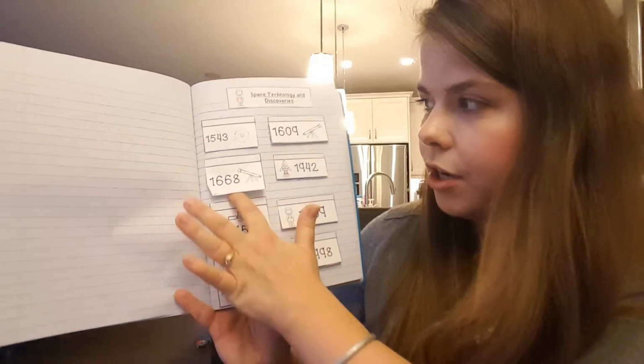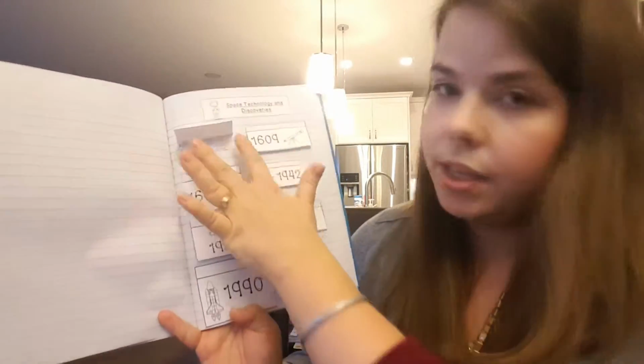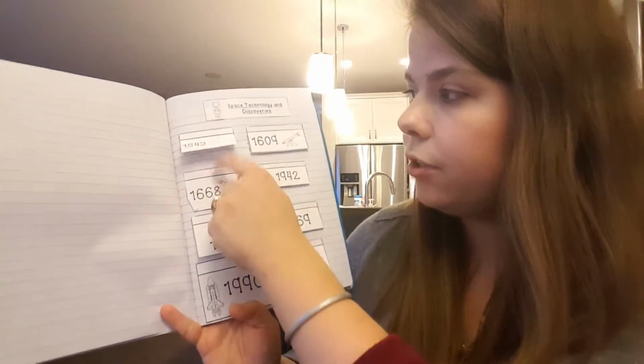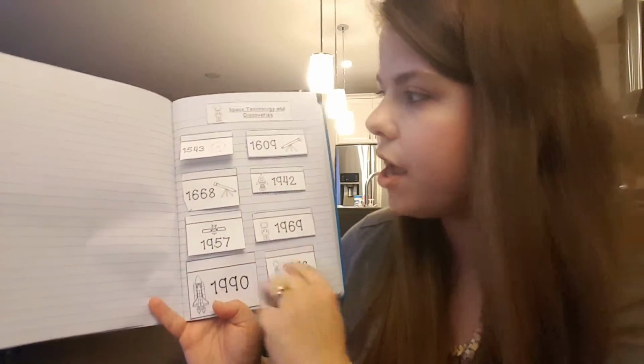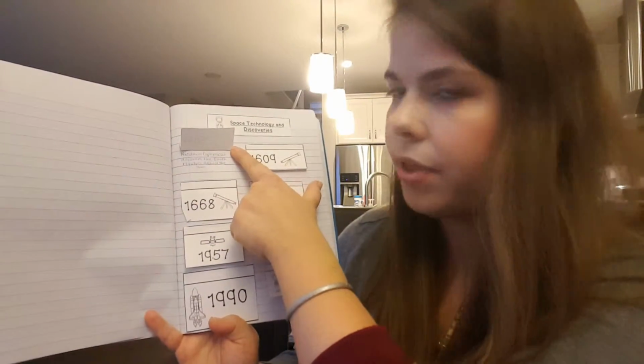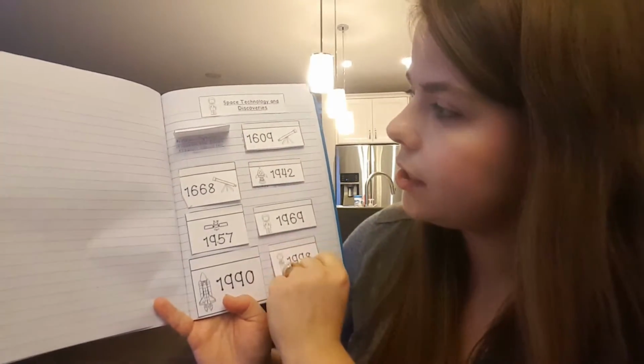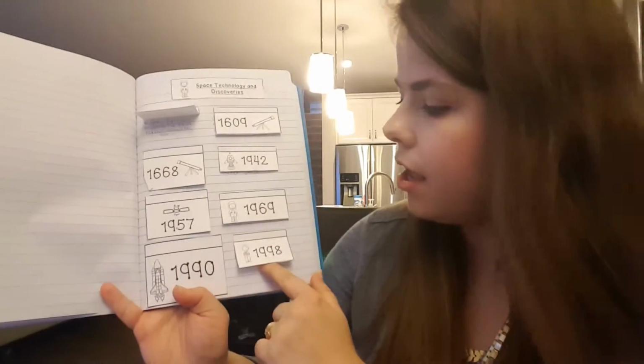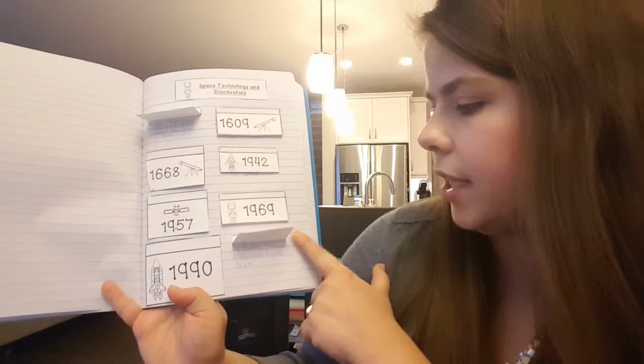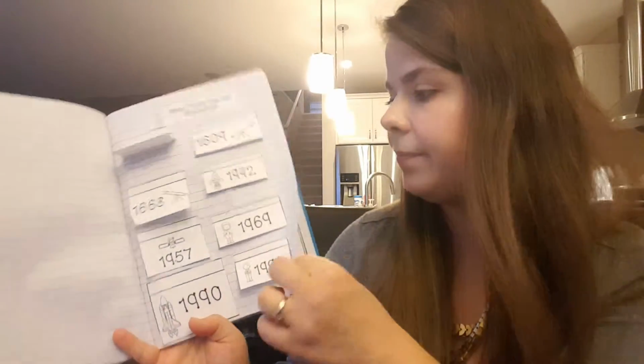Next, we've got space discoveries and technology. So here's just a little flip chart timeline. Again, the information is on the PDF. So you'll just cut these out and glue them on in order and then write down the important thing that happened in that year. So in 1543, Nicholas Copernicus discovered that the Earth revolves around the sun, all the way to 1998 when the Hubble telescope was launched into orbit.